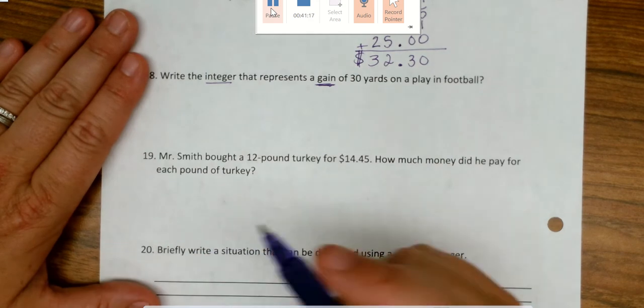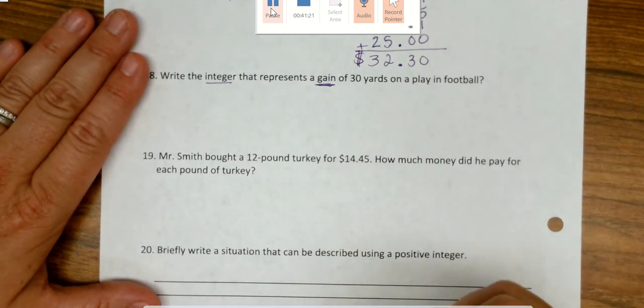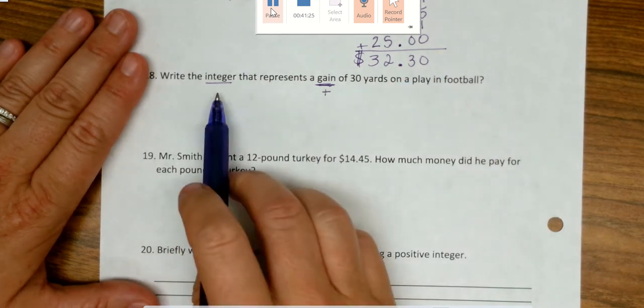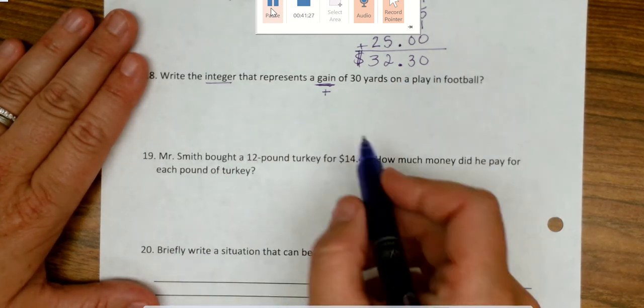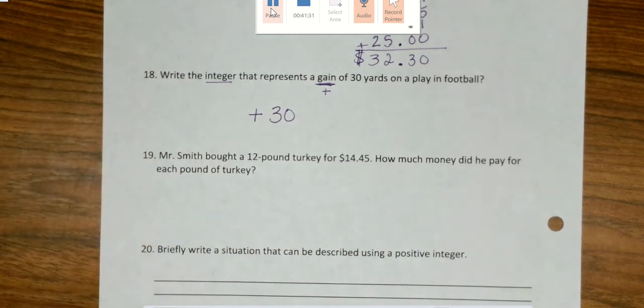So if they have a gain, is that a positive or a negative relationship with their number? It sounds pretty positive. Sounds pretty positive to me too. So if I have to write the integer that represents a gain of 30 yards, I'm showing that as plus 30. Go Dolphins. I would love to see that. Steelers. All right, all right.